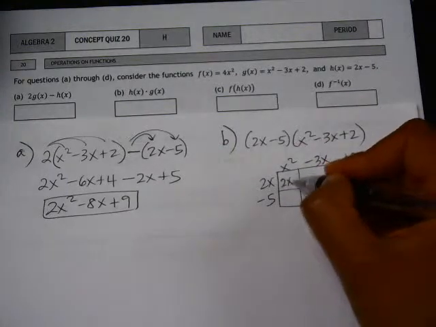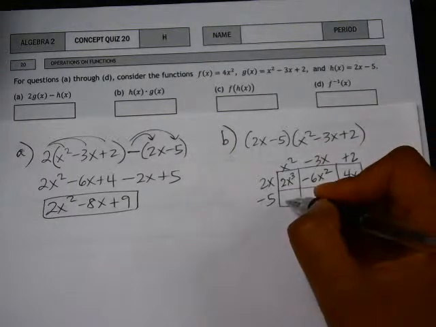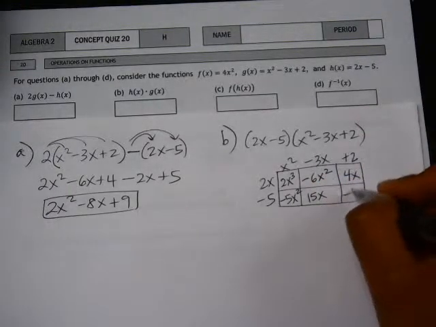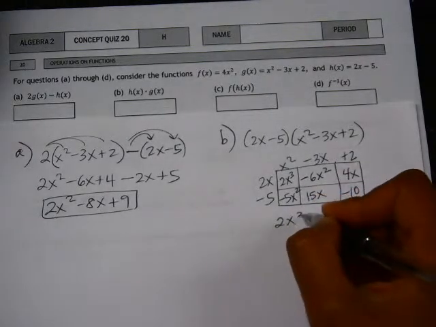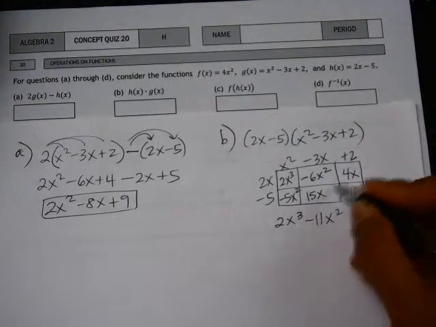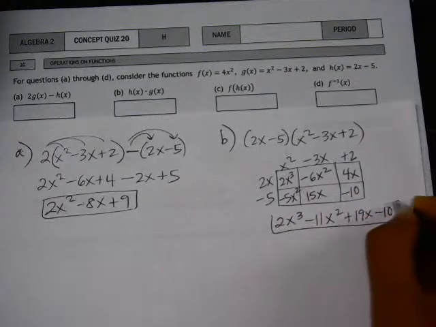So we have 2x cubed, negative 6x squared, 4x, negative 5x squared, positive 15x, and negative 10. And then look for like terms, so we end up with 2x cubed. These combine to negative 11x squared. These combine to 19x, and then minus 10.